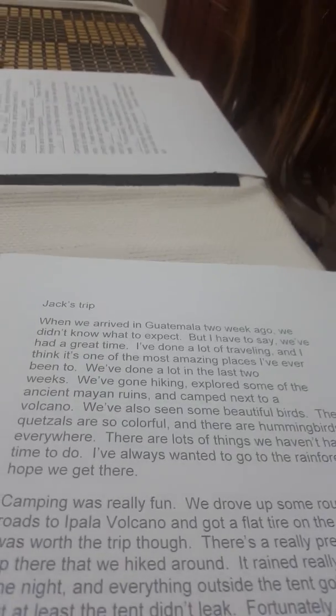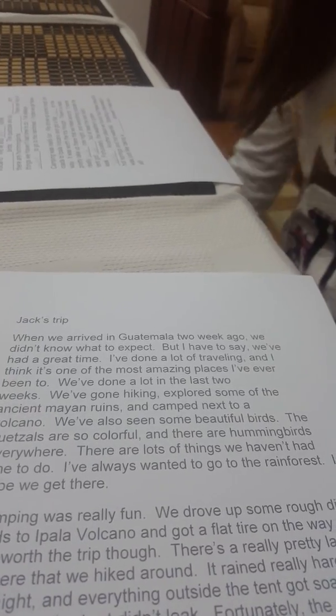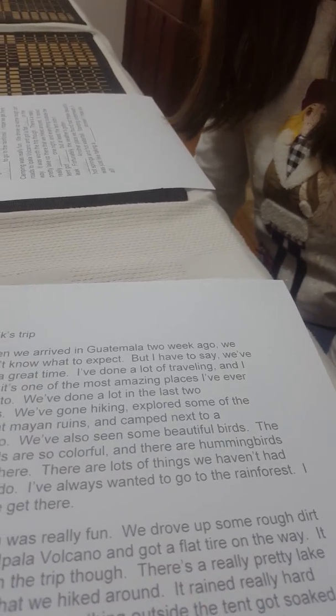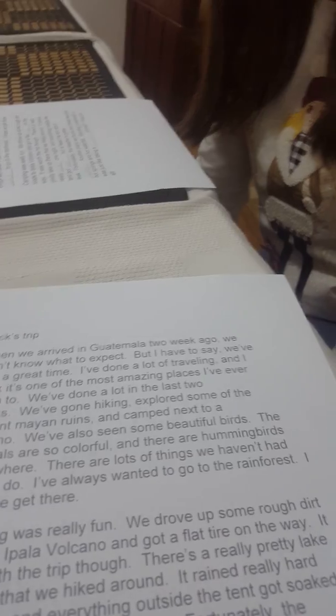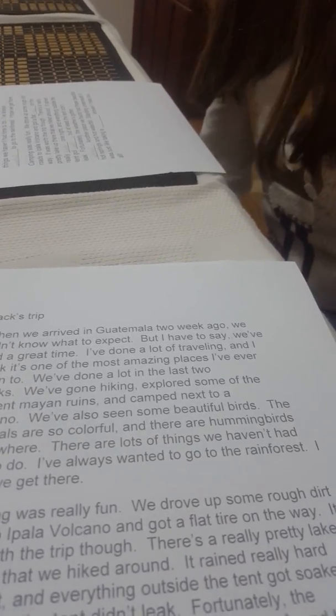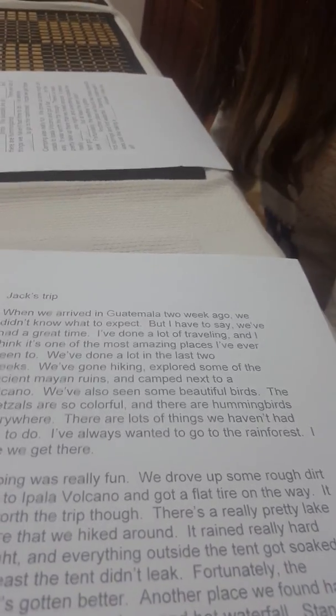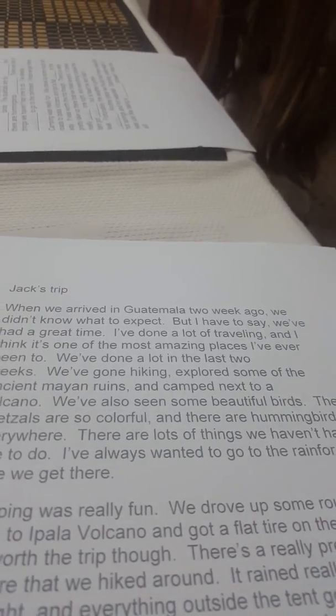The quetzals are so colorful. And there are hummingbirds everywhere. There are lots of things we haven't had time to do. I've always wanted to go to the rainforest. I hope we get there.